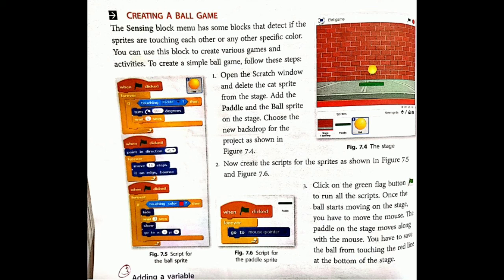In your third step, you have to click on the green flag button to run all the scripts. When the scripts start running, your ball will start moving on the stage. Once the ball starts moving on the stage, you have to move the mouse. Once you move the mouse, according to the movement of the mouse, the paddle on the stage will start moving. And your game is you have to save the ball from touching the red line. Okay. So this is how you can create a simple ball game.